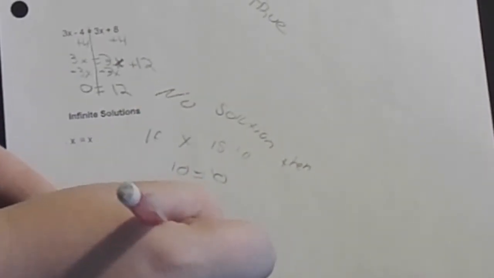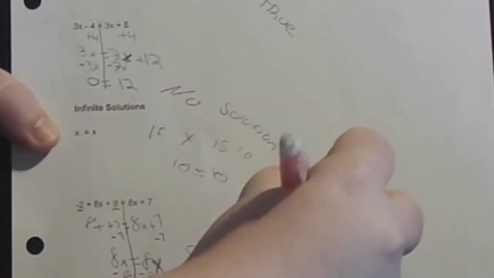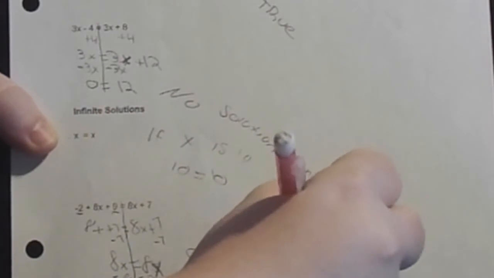But if you want to keep going, you would subtract the 8x away, 8x minus 8x. 8x minus 8x is, I'm going to move over here so you can see, equals 0. And then on the left or right side, equals 8x minus 8x is also 0. And does 0 equal 0? Yes, it does, which is our clue, our hint, that means the answer is all solutions. You could also write infinite solutions.